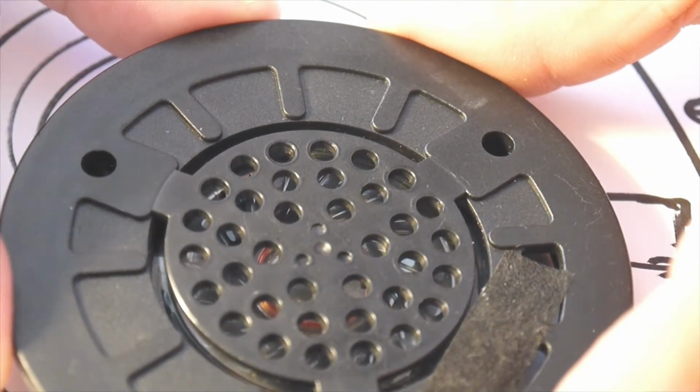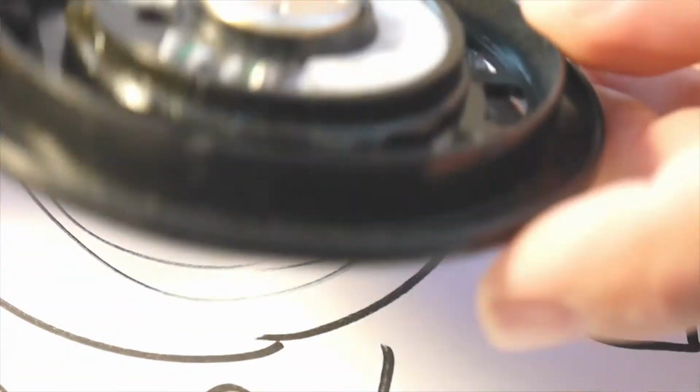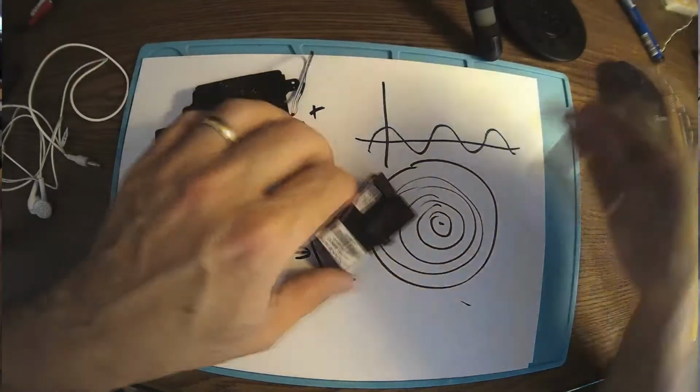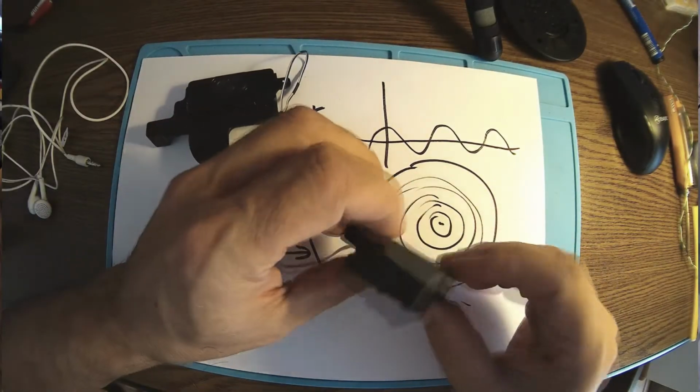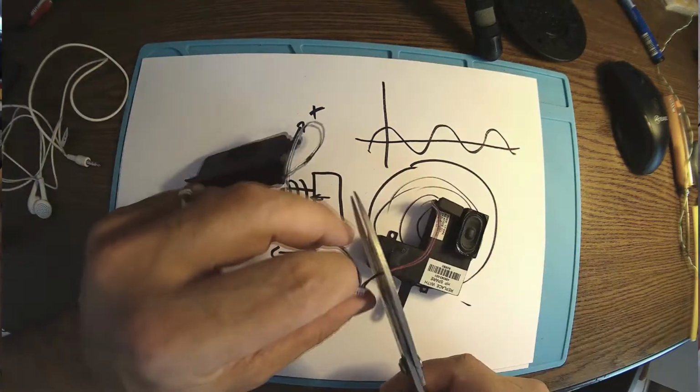So that one is the electromagnet, call it, pushing the membrane in and out, you know, to form those audio waves. Okay, how can I check this? So this is a loudspeaker, exactly the same idea, the same principles.